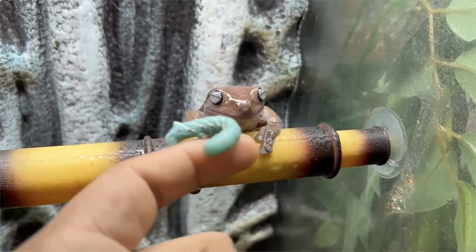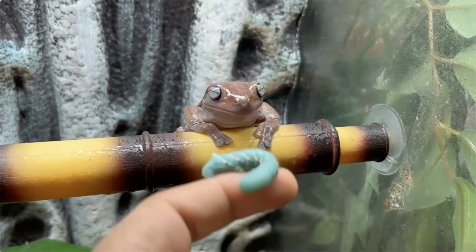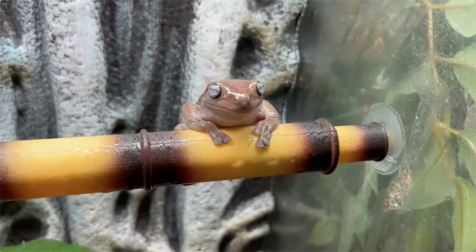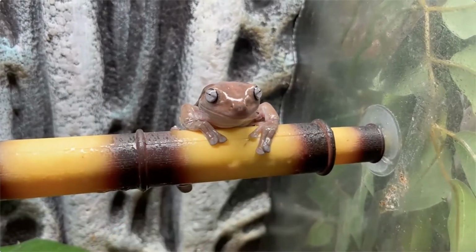He might not do it again. Well, actually, there he goes. So he's got plenty of survival strategies. The white stray frog, another example of an animal that hibernates.